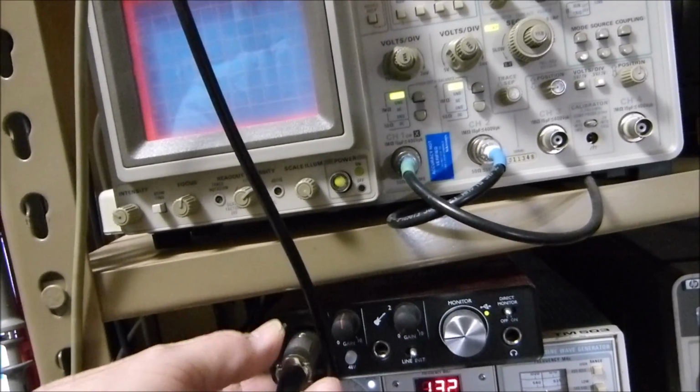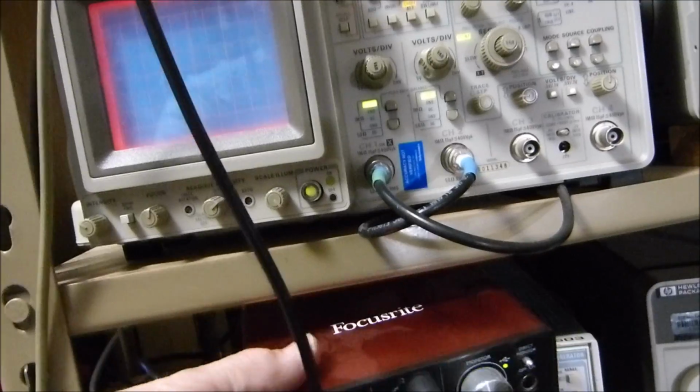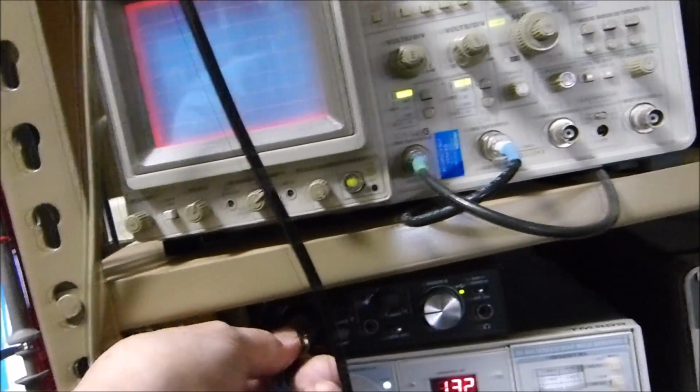It uses XLR cables here. That's the input, and then of course the output is on this USB cable. That's that blue cable that's going over to the USB port over here. I use a second PC.